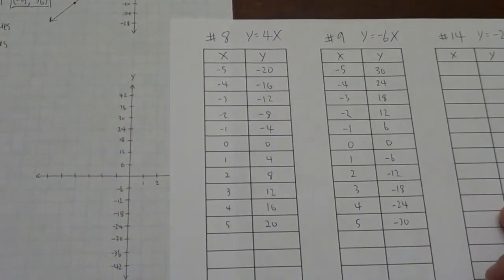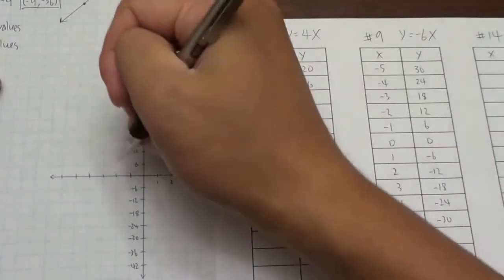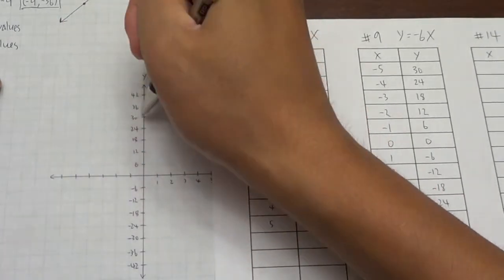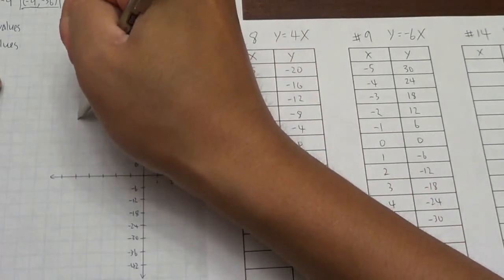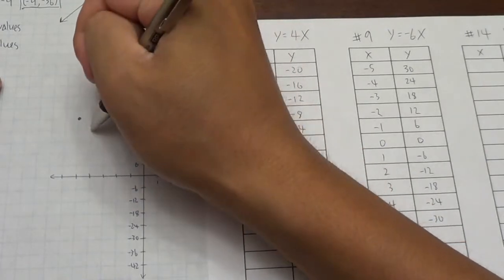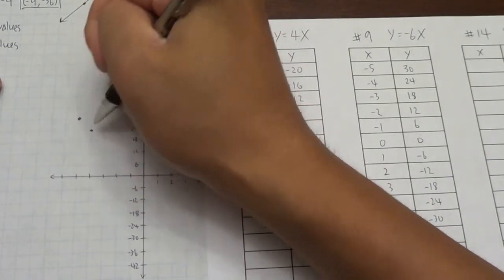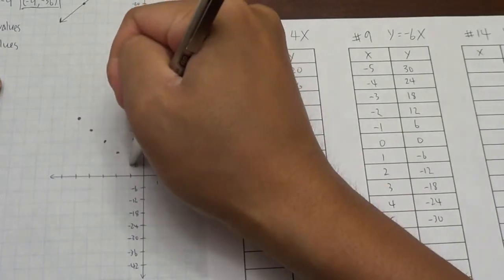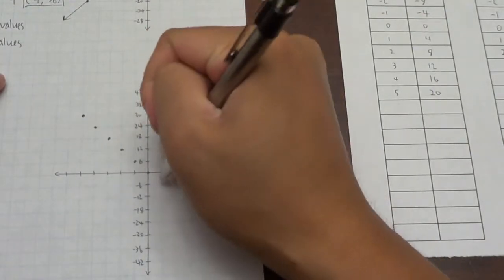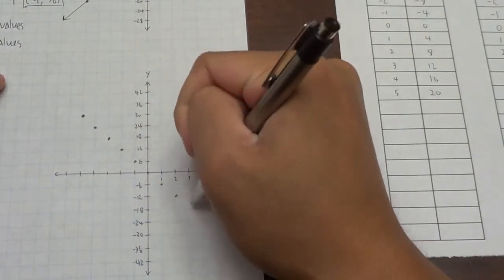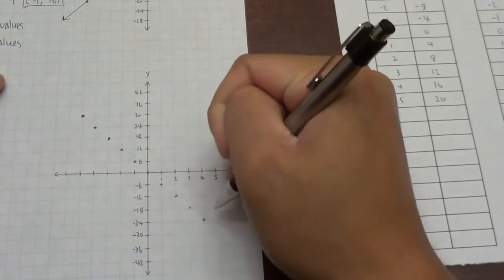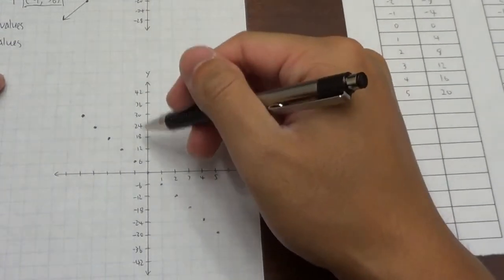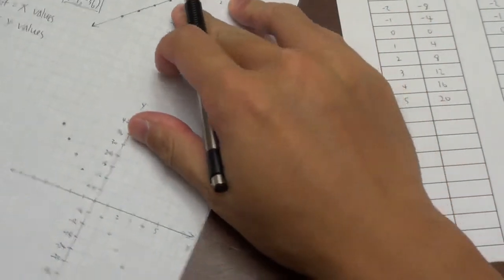We have negative 5, 1, 2, 3, 4, 5. We're at 30. Negative 4 is at 24. Once I have the first couple of points, the rest should fall in. Unless I made a mistake in my scale, this line should be straight.